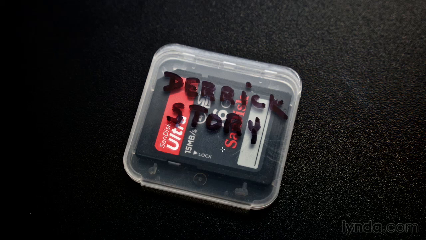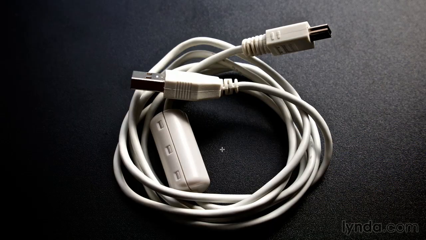Now, my second tip has to do with a USB cable and not a memory card. I like to carry a USB cable with me, even though I use a memory card reader. The reason is I've had situations where for some reason my computer with the built-in memory card reader or an external memory card reader just could not read the memory card. I think the memory card was getting ready to go, but it wasn't fully gone yet.